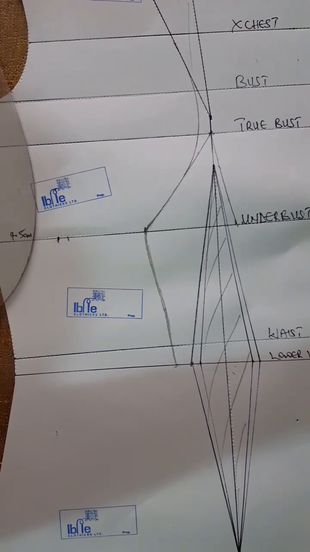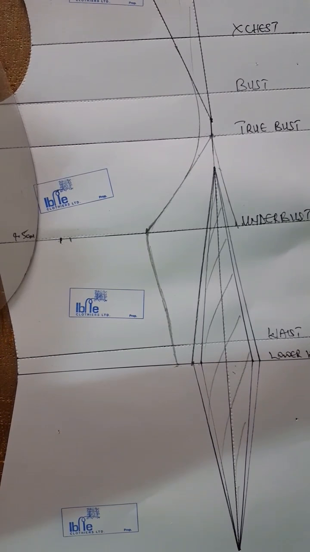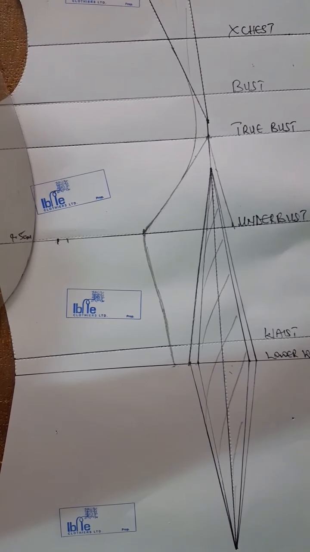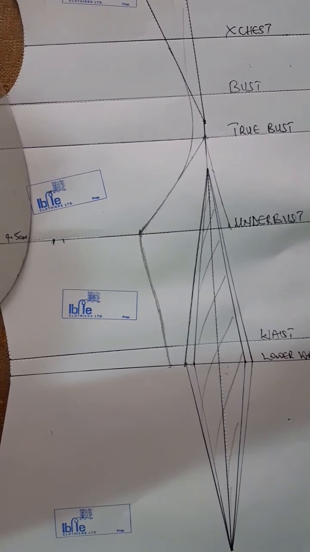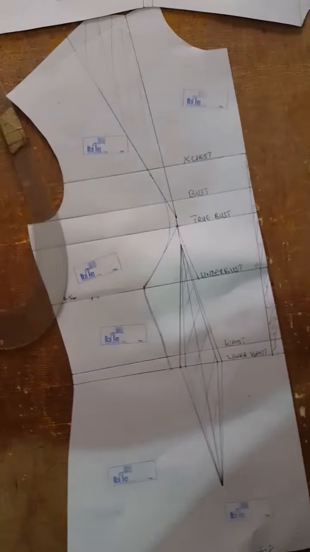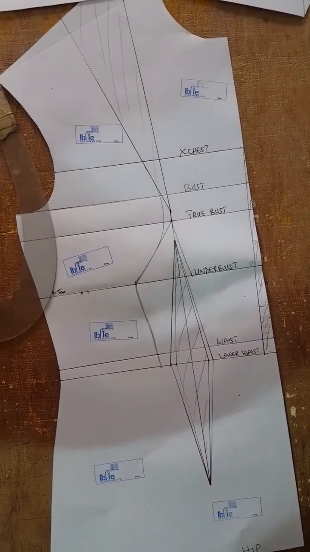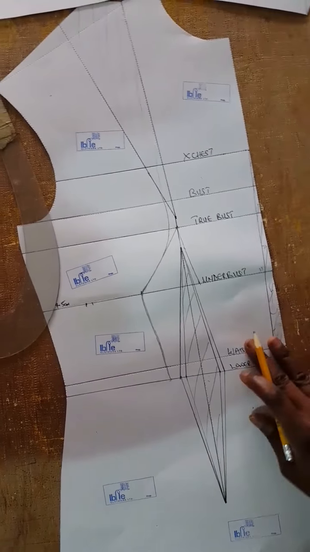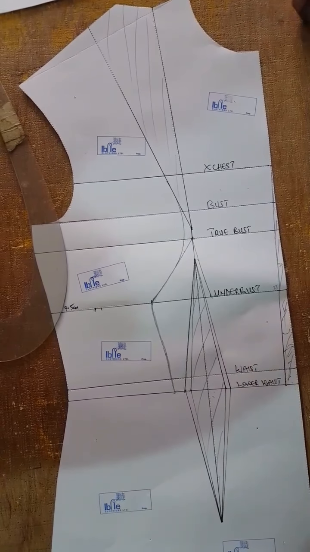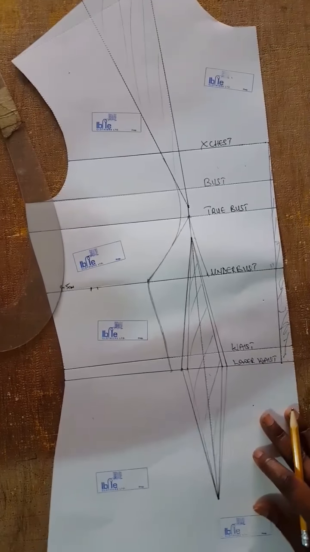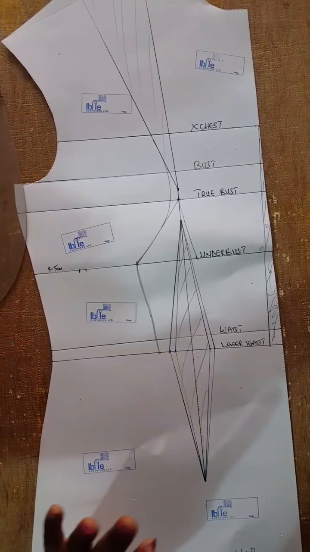Even if you're using freehand, you shouldn't use your client's exact measurement. You should add ease, because when you're designing blocks, styles like this, fitted styles, you will definitely eat into your original measurements. And if you did not add ease when you were constructing it, you'll be losing out on your actual measurements and it won't fit your client.